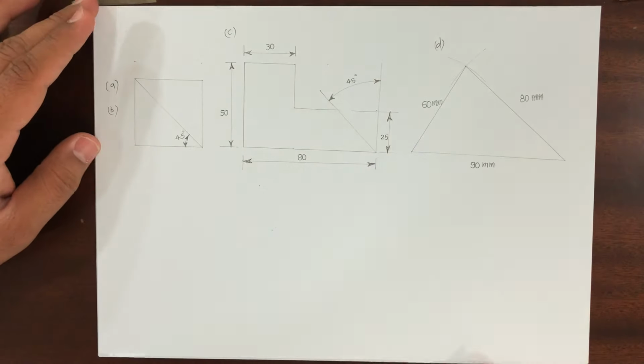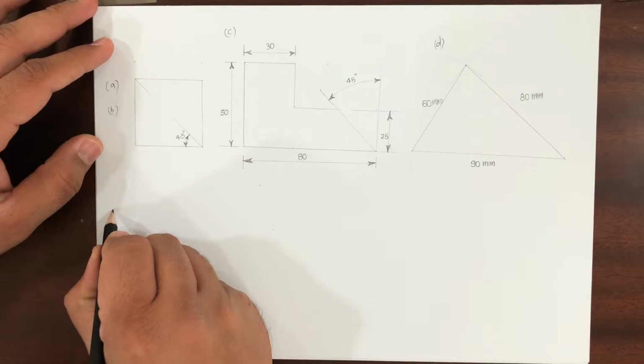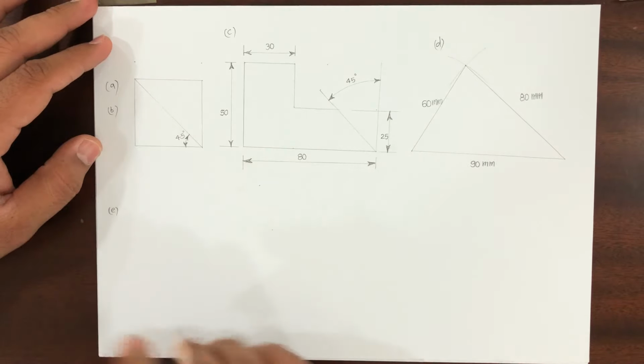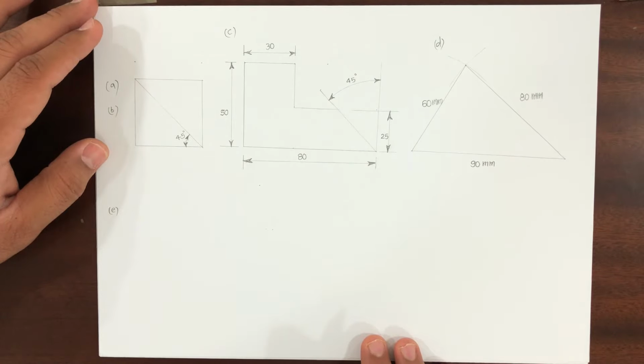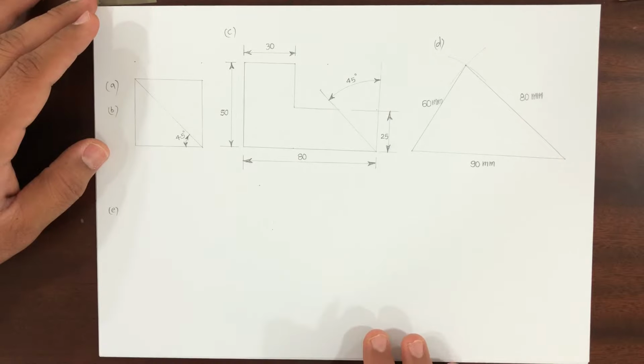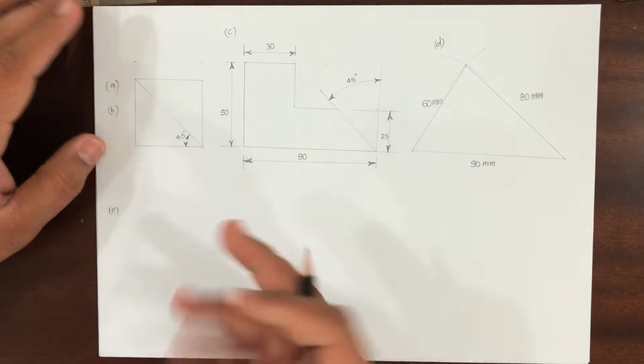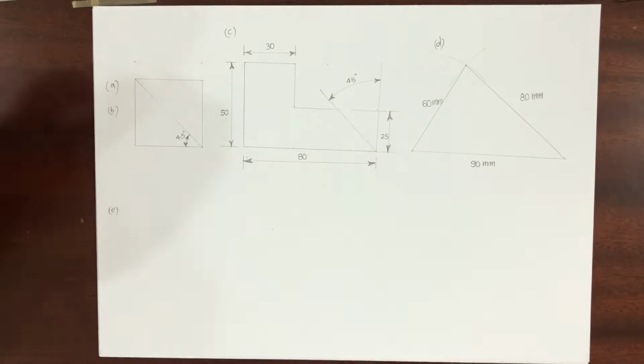Now question number E. Coming to question number E, construct a circle in the center of a rectangle. Okay, so here also the rectangle size is not given, so you can assume any, like here it is 80-50, so we will take 80-50 itself, not a problem.